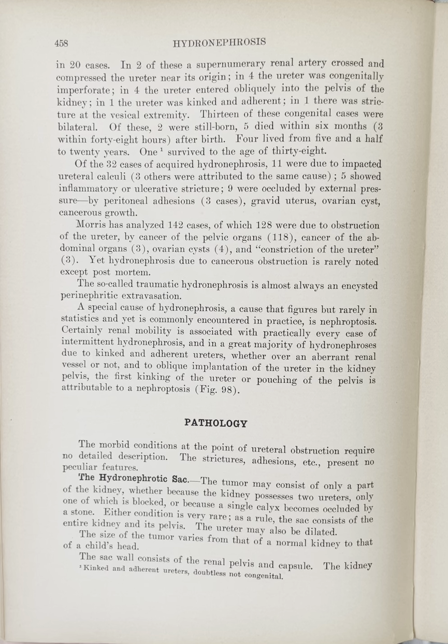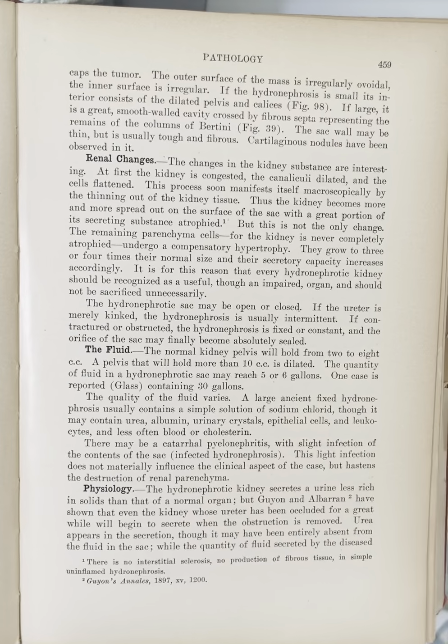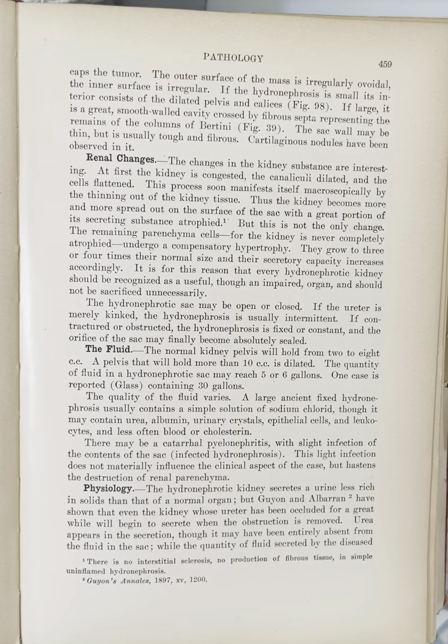The ureter may also be dilated. The size of the tumor varies from that of a normal kidney to that of a child's head. The sac wall consists of the renal pelvis and capsule. The kidney caps the tumor. The outer surface of the mass is irregularly ovoidal. The inner surface is irregular.